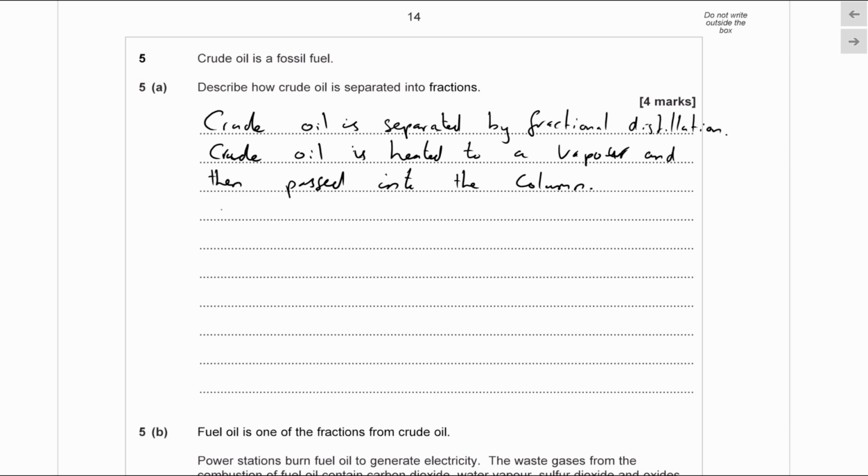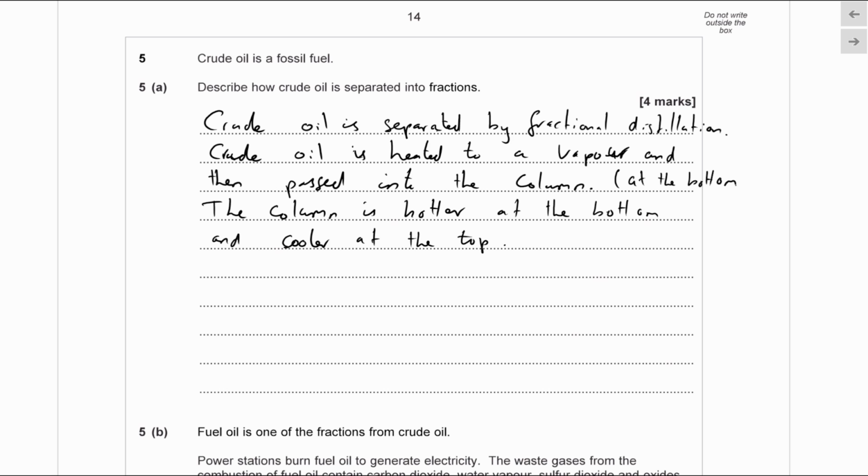Okay, so the column is hot or hotter at the bottom, and cooler at the top. Okay, so I'll put in brackets here that they're passed into the column at the bottom, right, not at the top. Okay, so hotter at the bottom, cooler at the top.